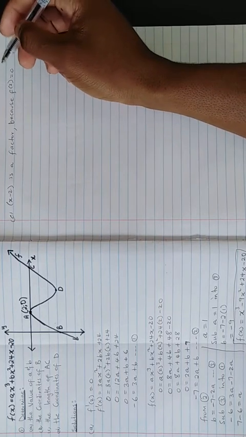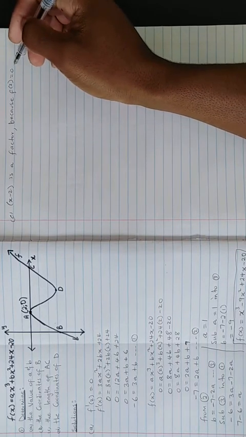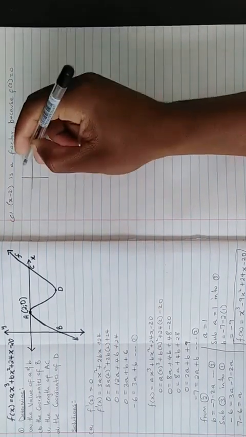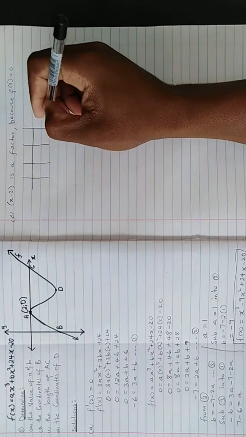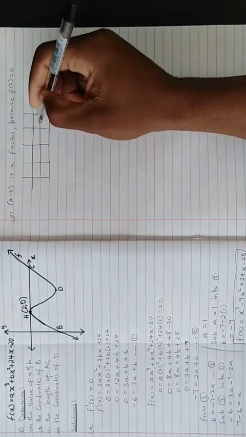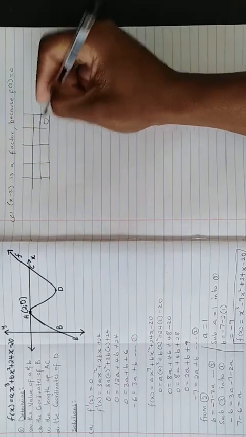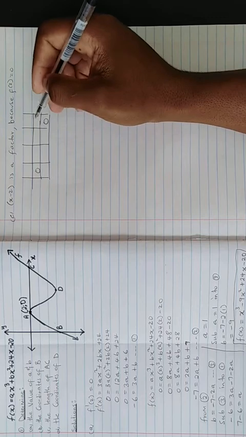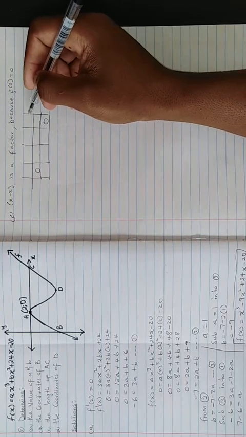Not f prime 2, but f at 2 is equals to 0. So remember, we use what? We use the table. You must get 0 there. This is 0. If you don't get 0 there, that means you have made a mistake somewhere, right?